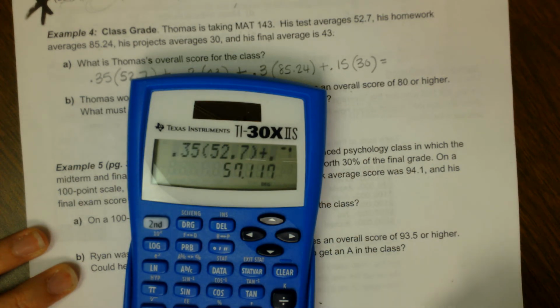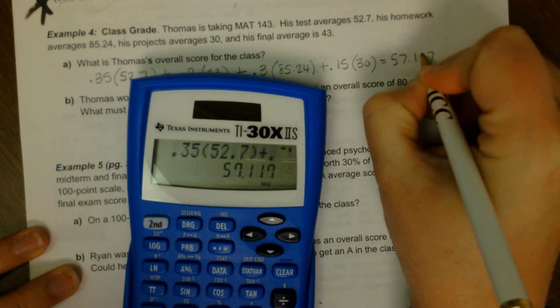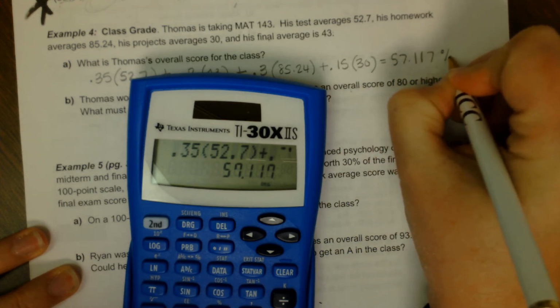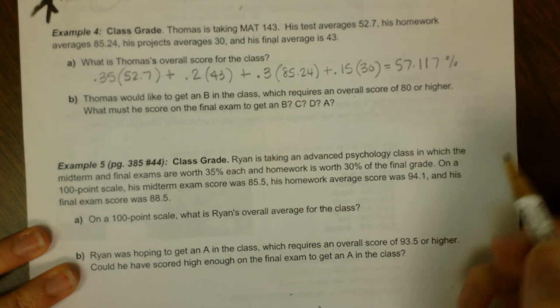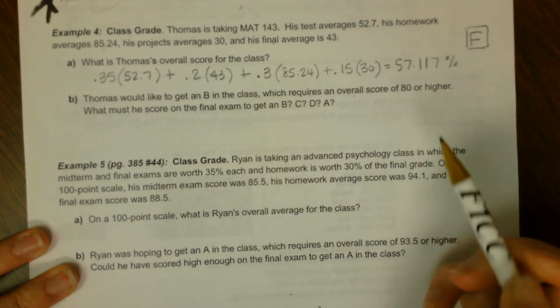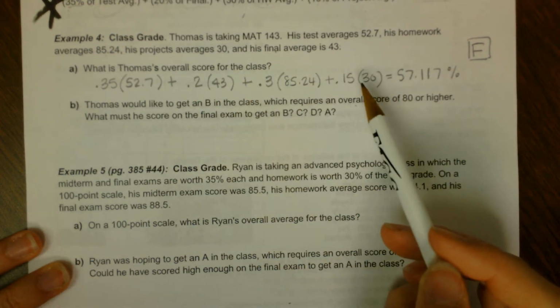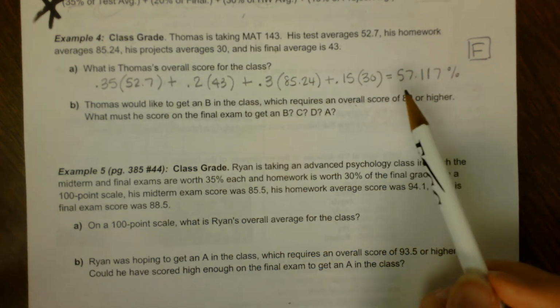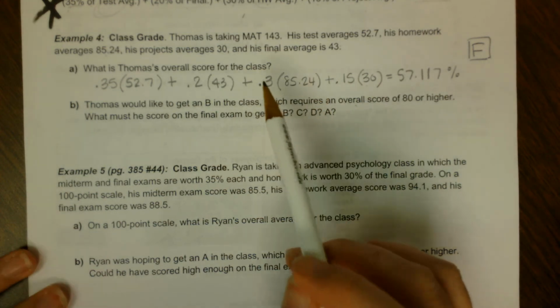And we get 57.117. This is a percent. So his grade overall in the class is 57.117, which is an F. Right, so if this looks like your grades, you are in trouble. Right? So come see me before this happens and we'll get it all sorted out.